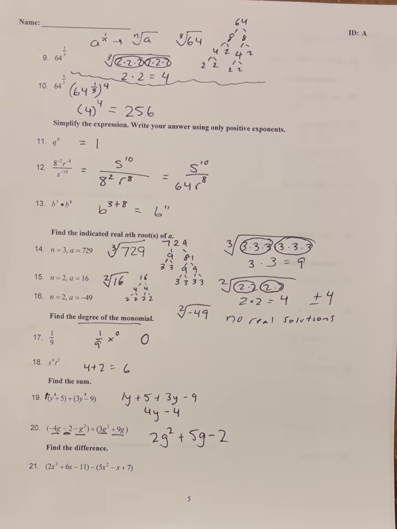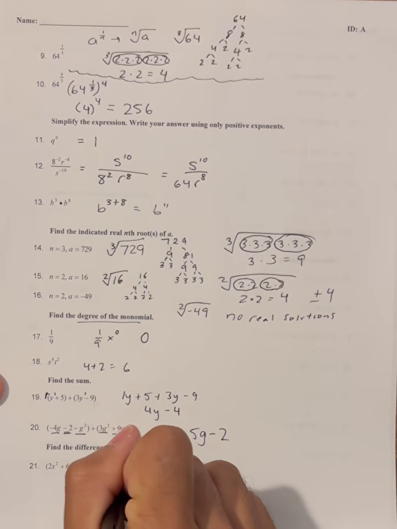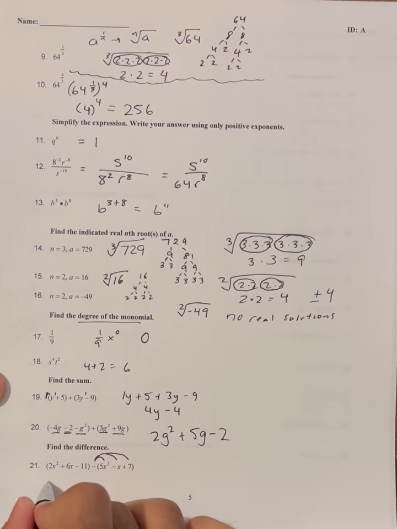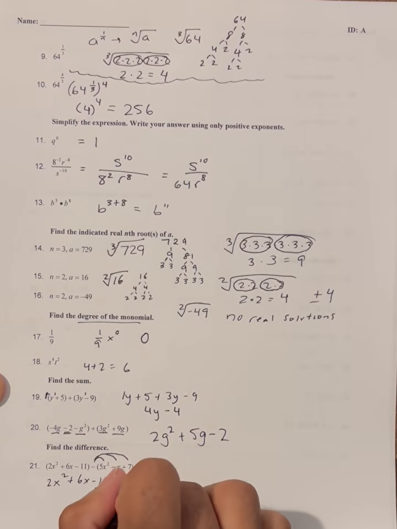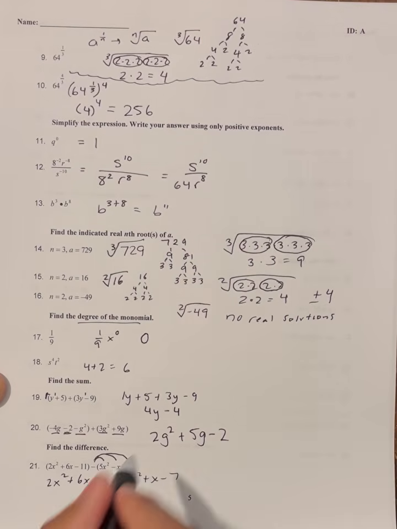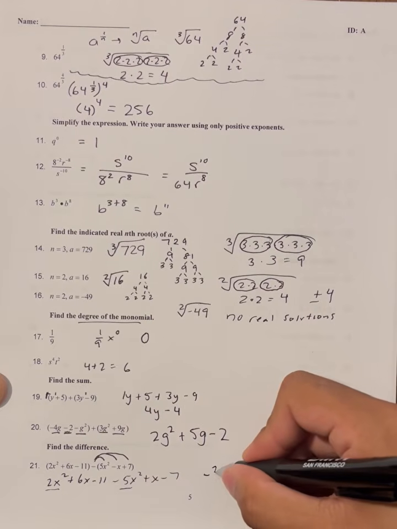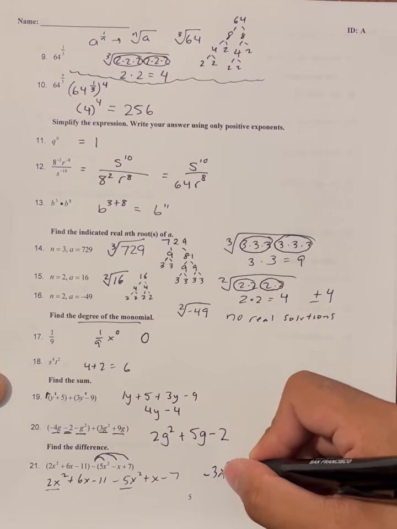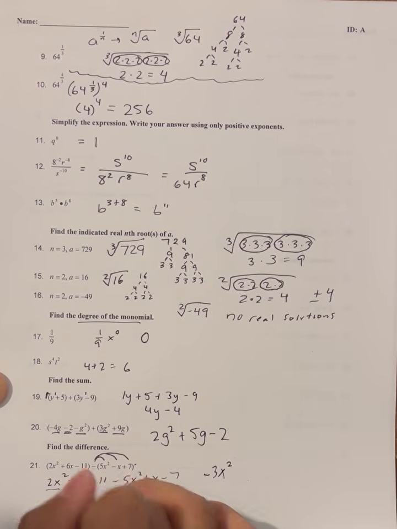All right, so with finding the difference, there's one thing we need to do before we can combine them, and that's distributing this negative to everything inside of it. So this would become 2x squared plus 6x minus 11 minus 5x squared plus x minus 7. Now we can just combine like terms like we did in the last two questions. So 2x squared minus 5x squared, all we have to do is combine the coefficients, and 2 minus 5 is negative 3x squared. 6x plus 1x, because that's a 1x, so 6x plus 1x is 7x.